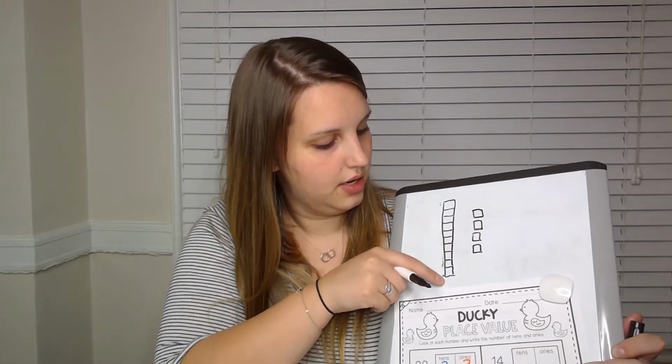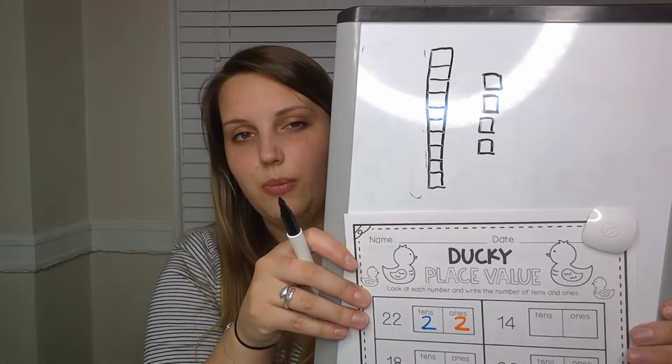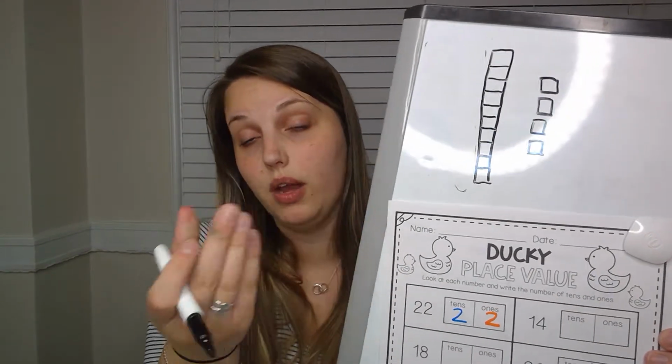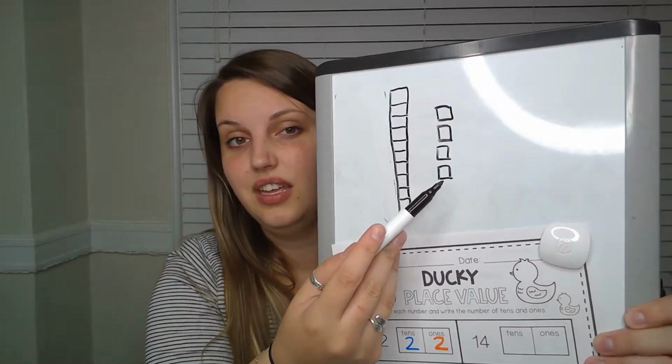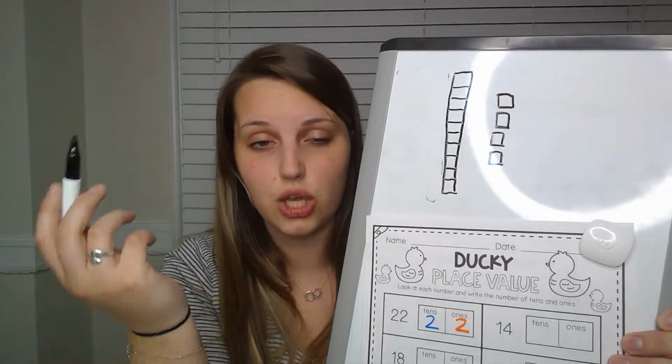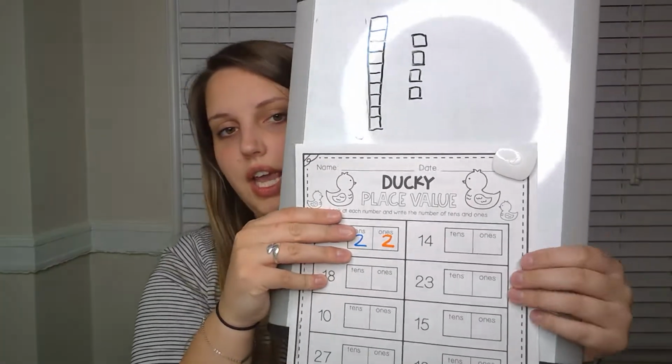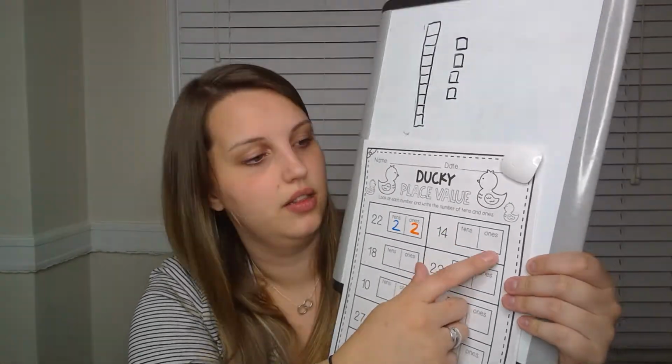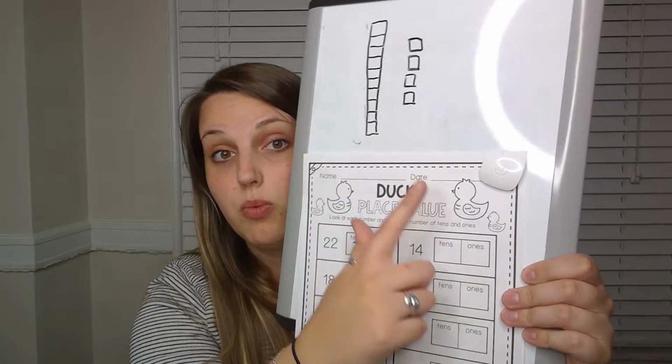Okay, so now we have how many 10 stacks? 1, right. And that shows us 10, and 4 more makes 14. You got it. So looking at our boxes, looking at the ones first, how many ones do we have?